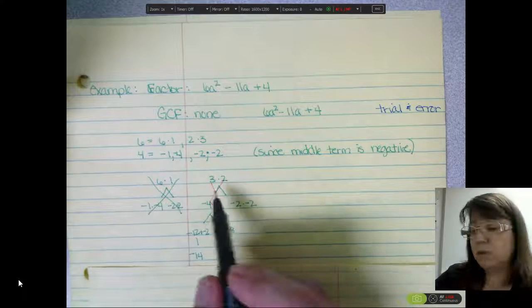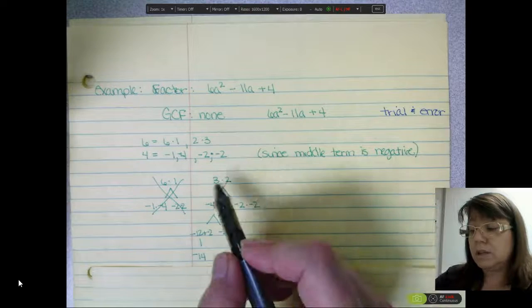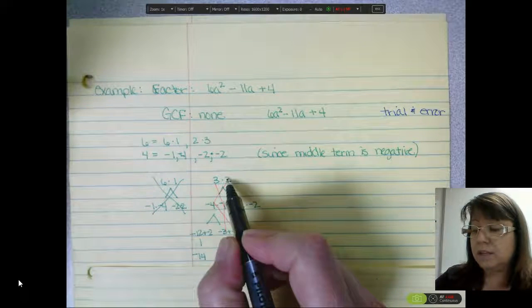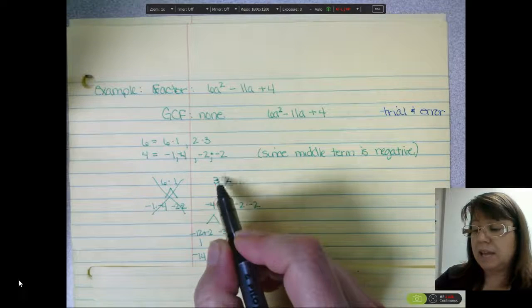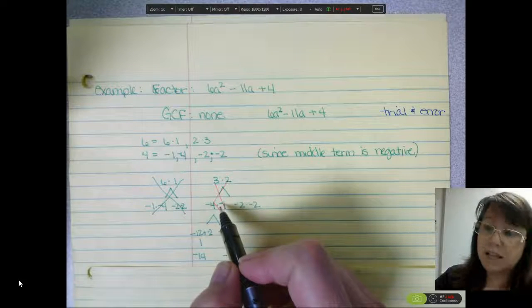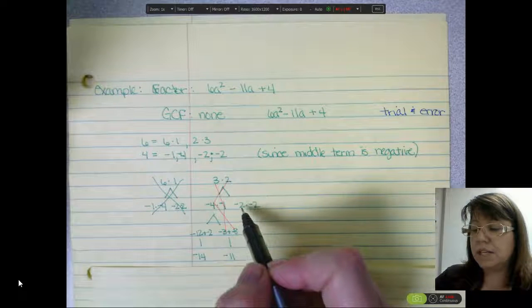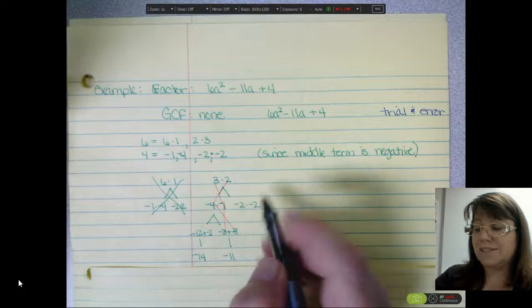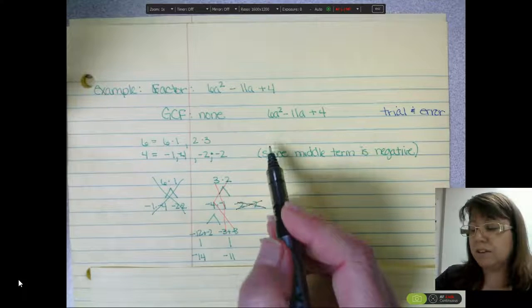Now I have 3 and 2, and I need to take every combination possible. So let's see, my negative 4 and negative 1: 2 times negative 4 will get me negative 8, 3 times negative 1 is a negative 3, that's negative 11. So you can see where I'm going. It's just a lot of trial and error. 3 times negative 2 will get me negative 6. 2 times negative 2 is negative 4. That's negative 10. That's pretty much ruled out. There's no combination that will get me a negative 11.